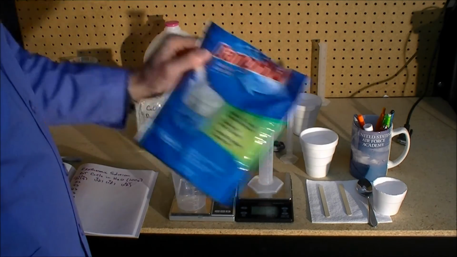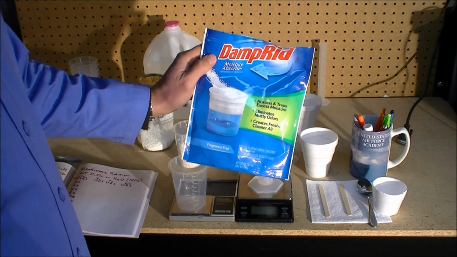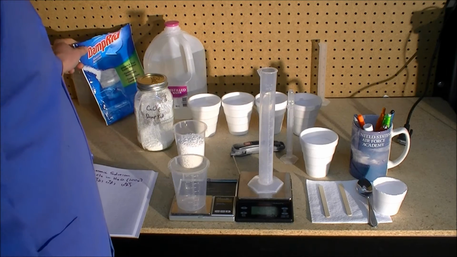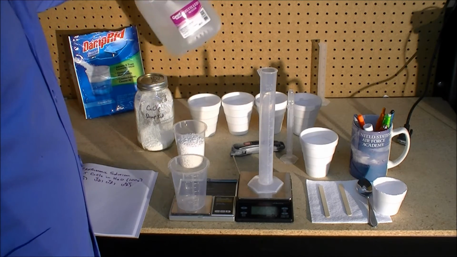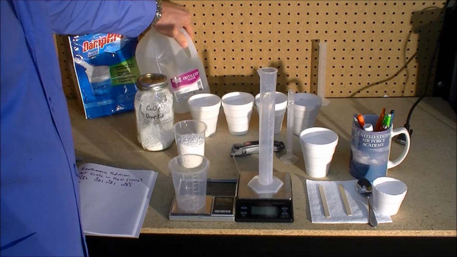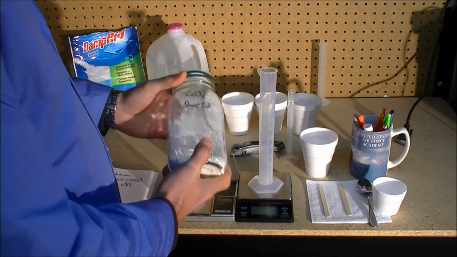We're using Damp Rid as our source of calcium chloride. This is available at most hardware stores and Walmart. And as always in the chemistry lab, we use distilled water for our water because it just gives better, cleaner chemistry reactions because it's purer.